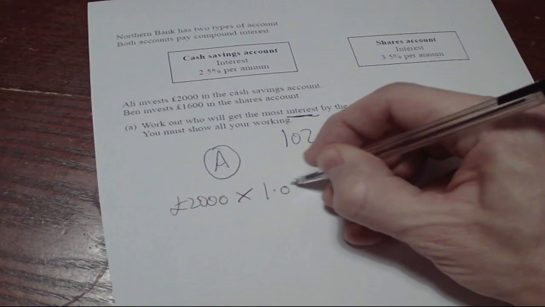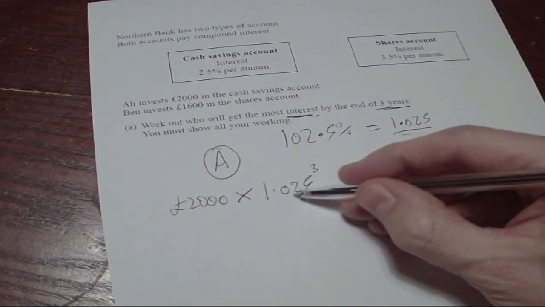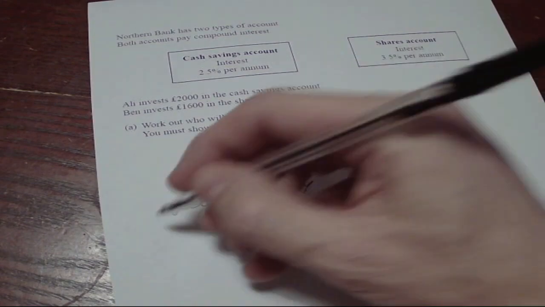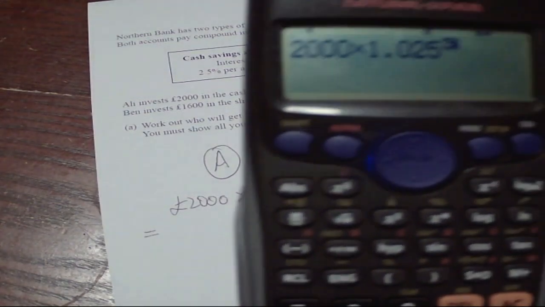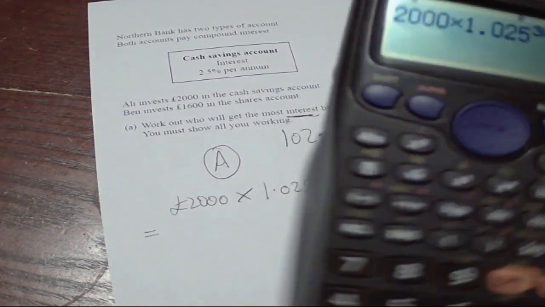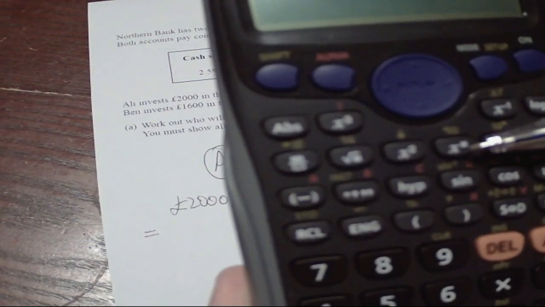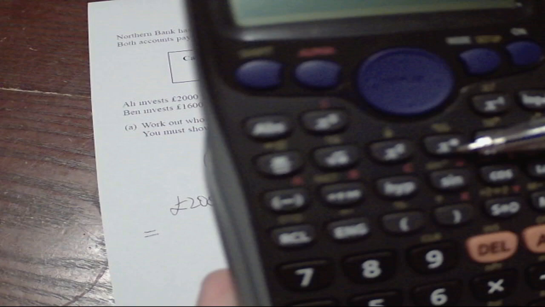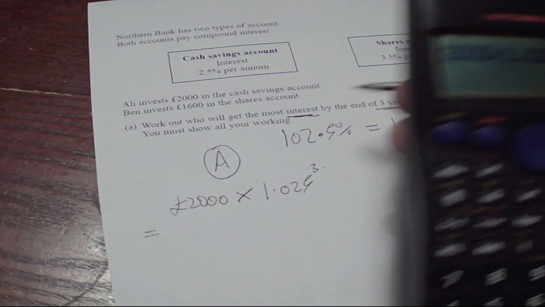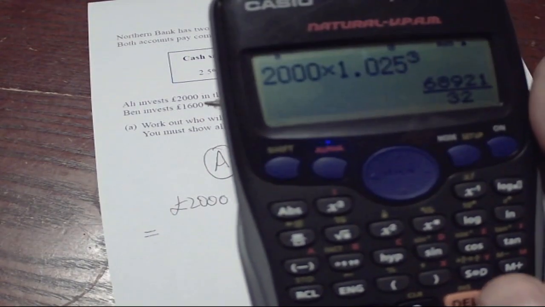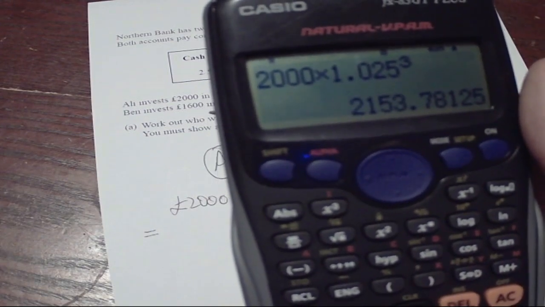We're doing it for 3 years, so you've got to think about 1.025 to the power 3. Whatever amount of money he has in the bank account after 3 years will be £2,000 times 1.025 to the power 3. Again, this is in the calculator paper, and we can show that on our calculator. In case you're not sure where the power button is, it's that one down there with a little x on it. There you go. That little x, the power button, is what you're using. I'm going to press the equals sign so you can see what happens. Press SD, because we want it in decimal form.